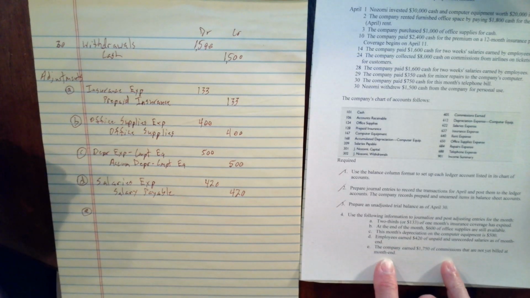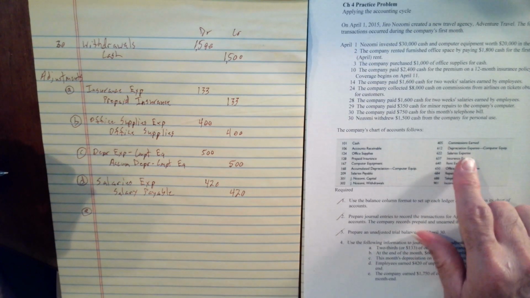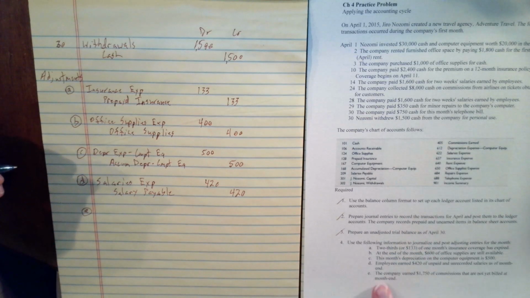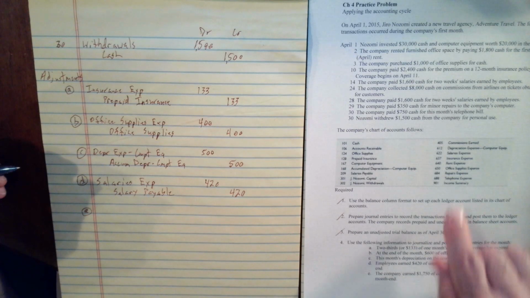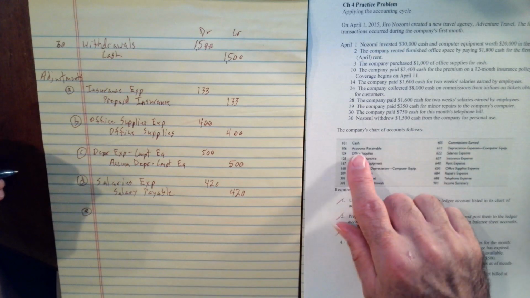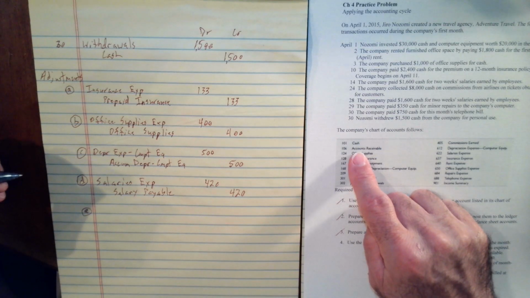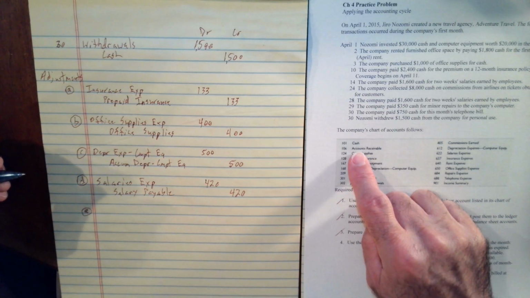Letter E. The company earned $1,750 of commissions that are not yet billed at month end. So if it has not been billed, the person that we did the work for still owes us. And we need to recognize the fact that we have commissions earned, because the company earned this much in commissions. So we have to recognize that we earned the commissions for $1,750, but we also have to create an account receivable, meaning we are going to receive it. We don't have it just yet, but we will get it in the near future. We don't have the cash.